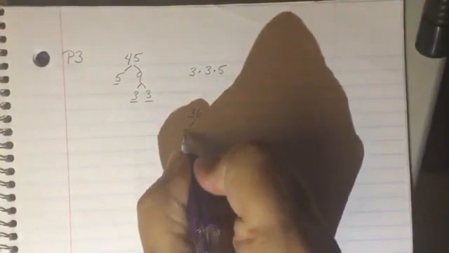36. Well, if you're not real sure, you can always divide by 2 because it's an even number and whittle it down. So 2 times 18. 2 is prime. 18 being an even number is not.